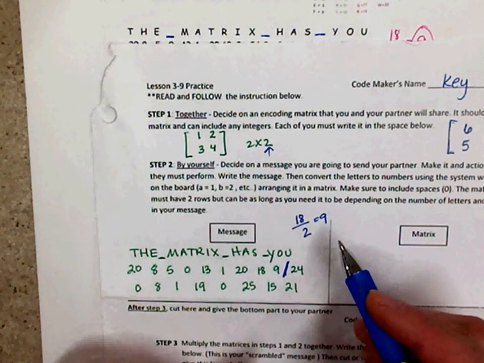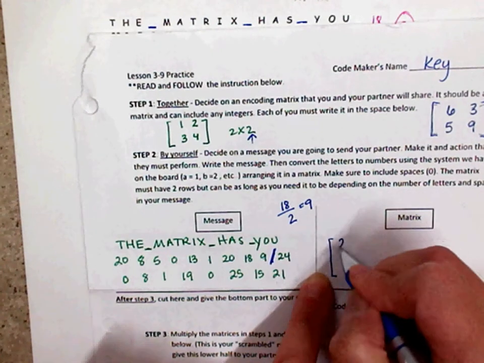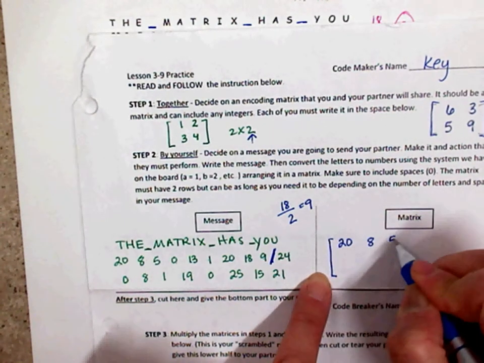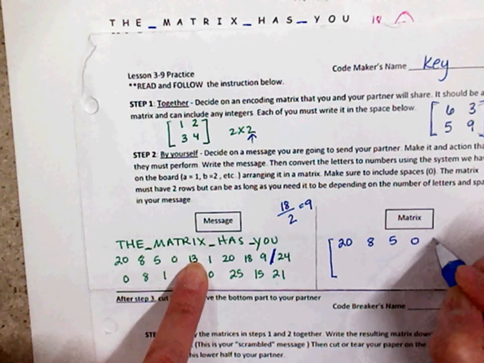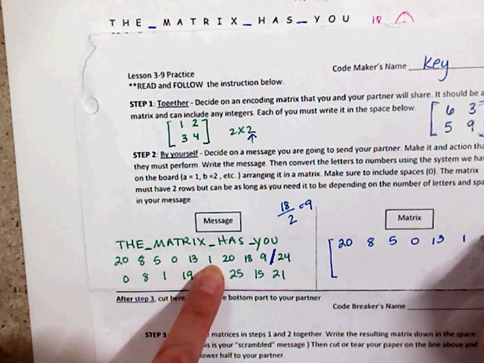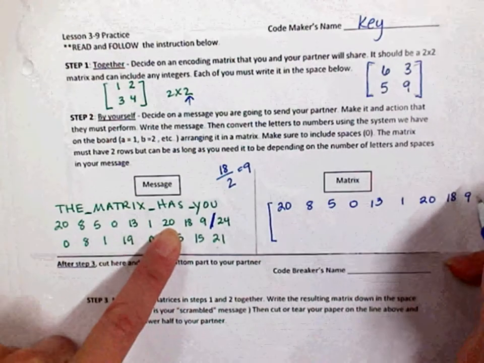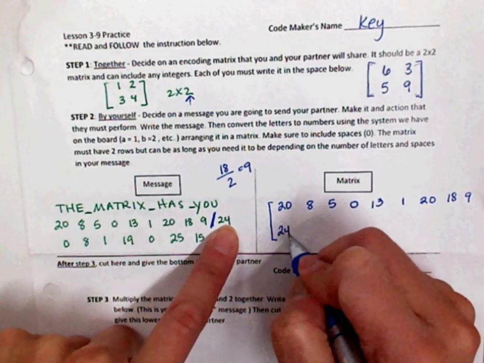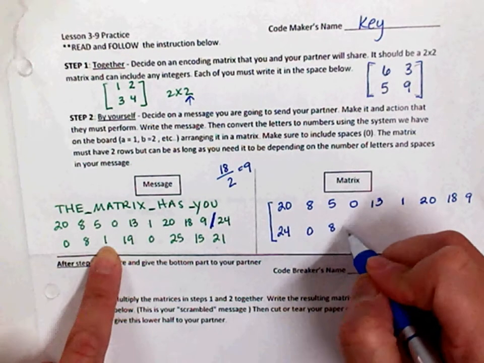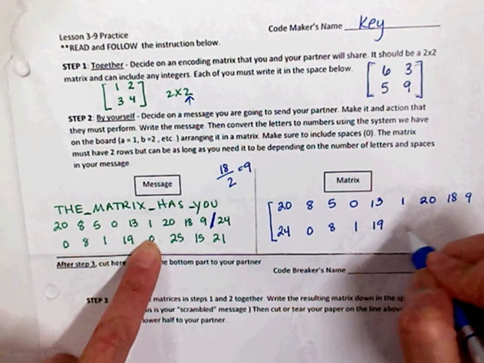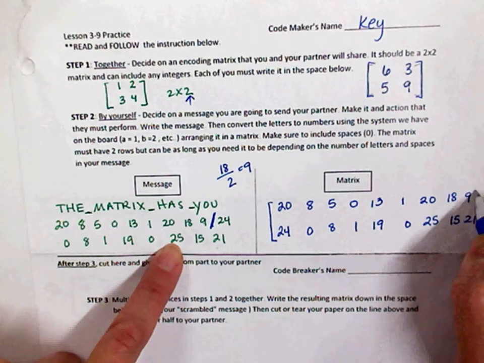All right, so now we're going to write this like a matrix. Here we go. So 20, 8, 5, 0, 13, 1, 20, 18, 9, just like that. Next row, 24, 0, 8, 1, 19, 0, 25, 15, 21. Notice how organized it is. And there you have your matrix.